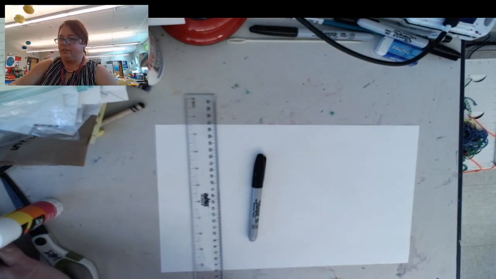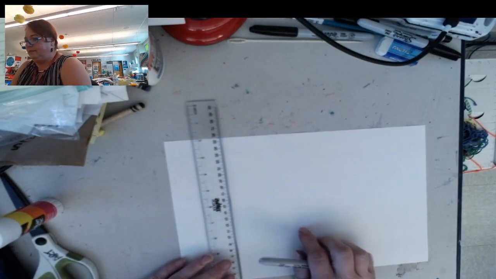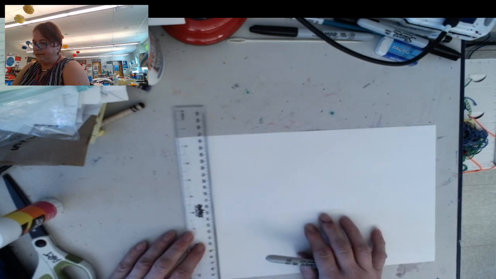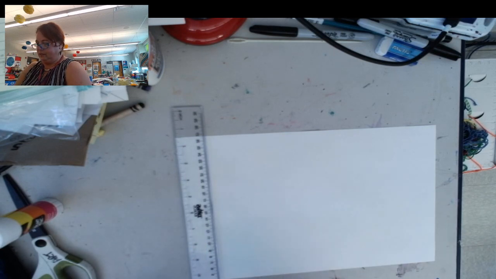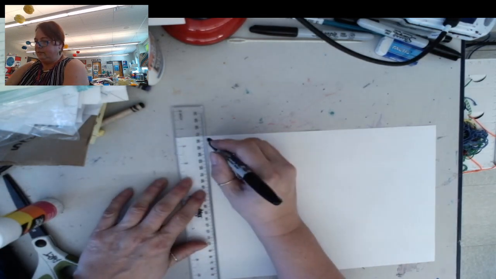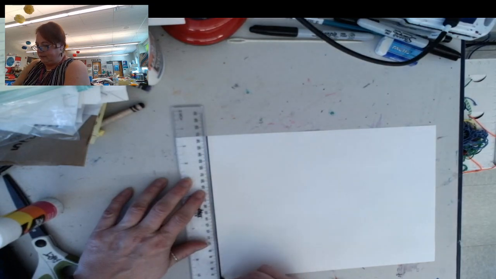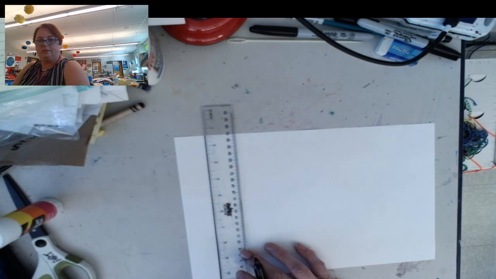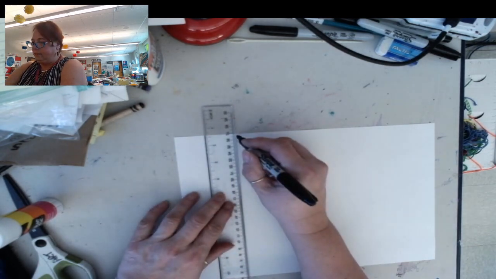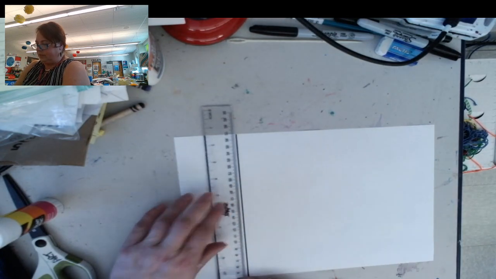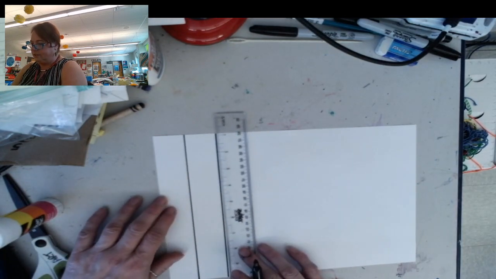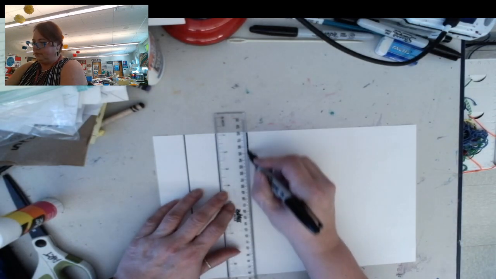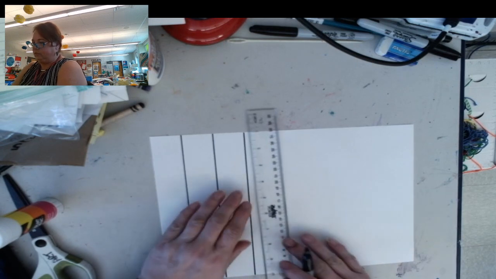So the first thing we have to do is make lines on our paper. I'm going to lay my ruler just up against the edge of the paper, hold it down, and go right beside it with my marker. Then I'm going to move it over to the black line, hold it down, and do that again so that I know all my stripes are the same size, because that's part of the illusion.